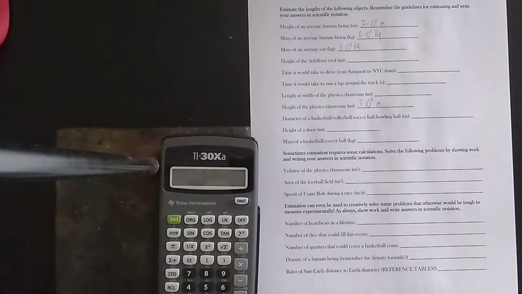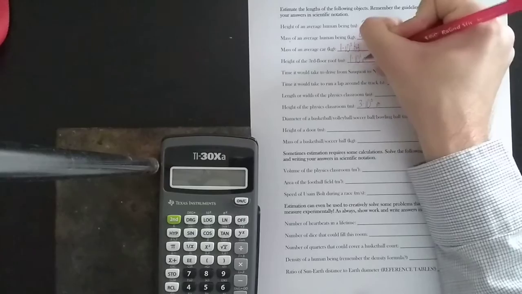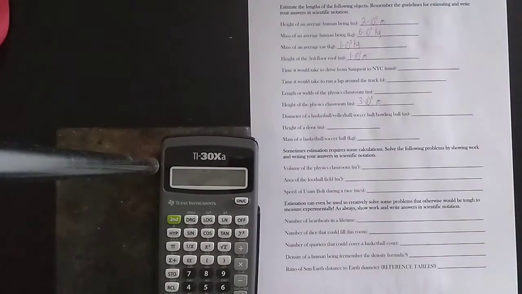Now that's just 1 floor. We have 3 floors and probably a little bit of space in between the floors to worry about. So multiplying this times 3, you would get 9 meters, or 9 times 10 to the 0. Let's say that there's a little bit of space between the floors and a little bit of space for the roof. I would say that's about 10 or 11 meters. Now, we wouldn't write 11 meters because that has more than one significant figure. It's definitely not 20 meters. That would be like twice the height of the school. So I'm going to say that the height of the third floor roof is 1 times 10 to the first meters. Okay, approximately 10 meters.